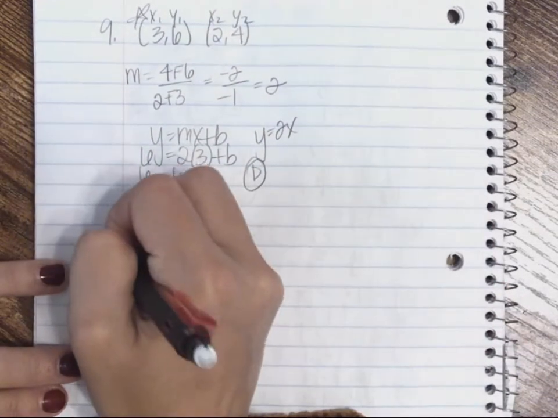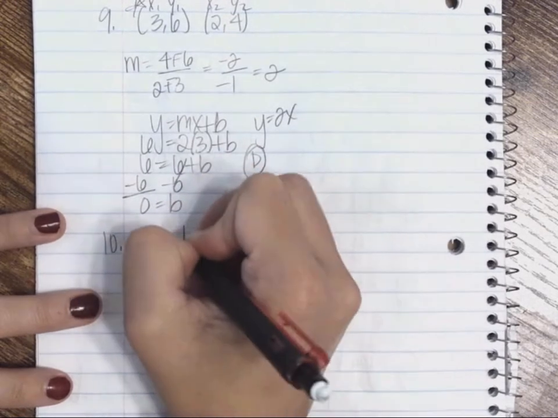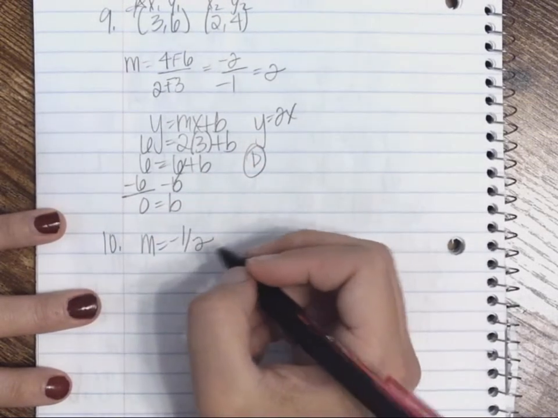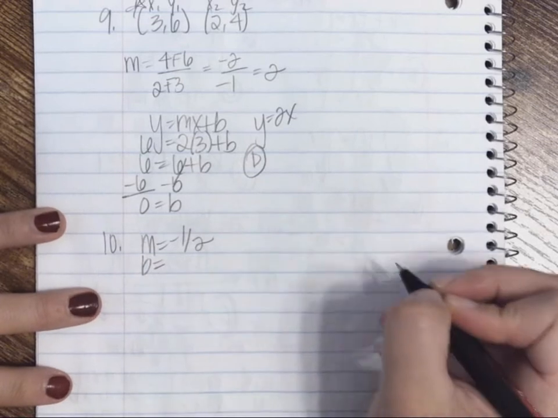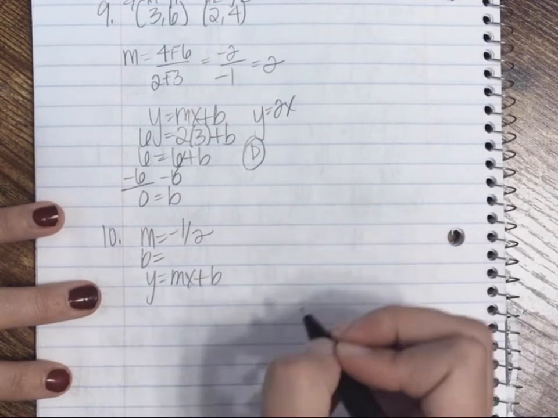And number 10, what is the equation of a line that has a slope of negative 1/2 and it goes through the point 4, 5? So that means we need to find b. So we will find b by plugging into our equation.